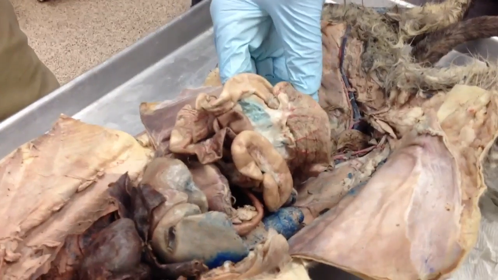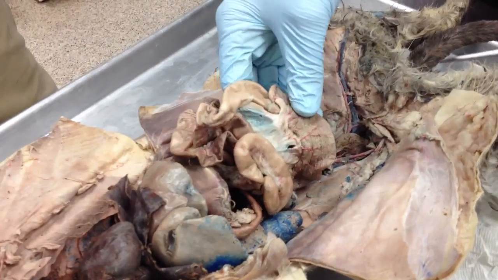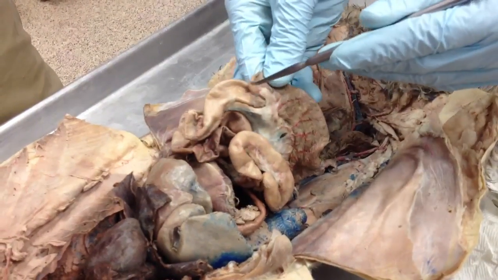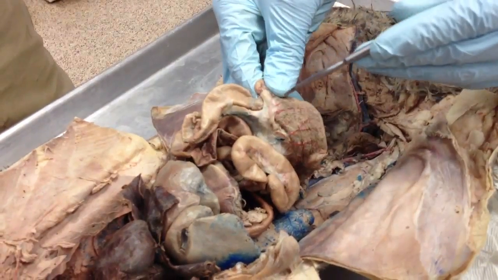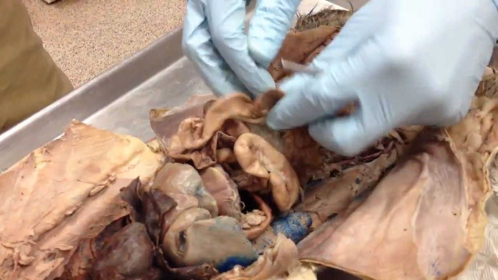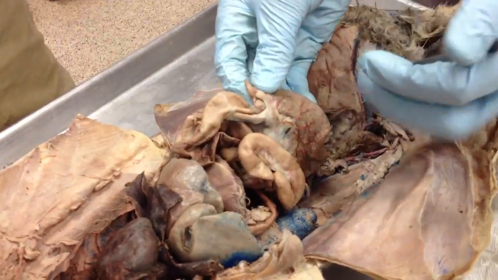They call it colon in the worksheet, so large intestine is your colon. I'll give you credit for it. That first part right there is kind of C-shaped. That is your cecum. And flanking that, I may be wrong about this, is your appendix right there.